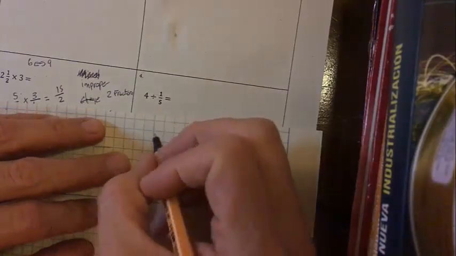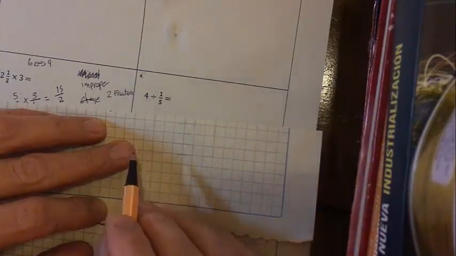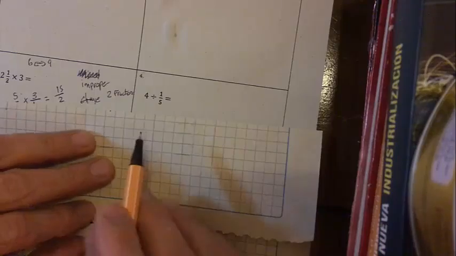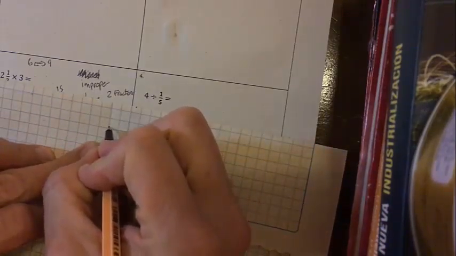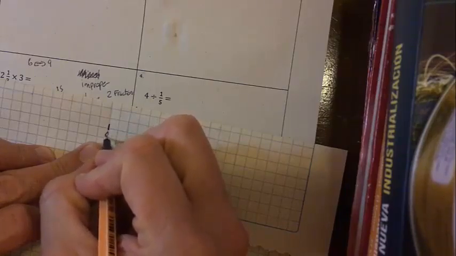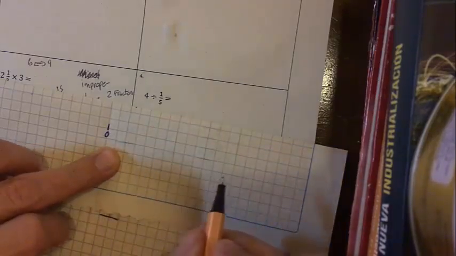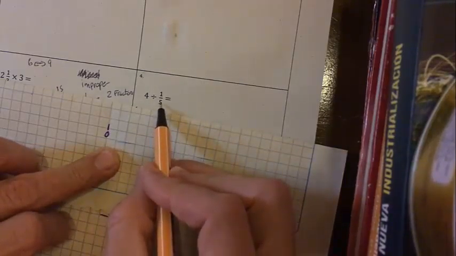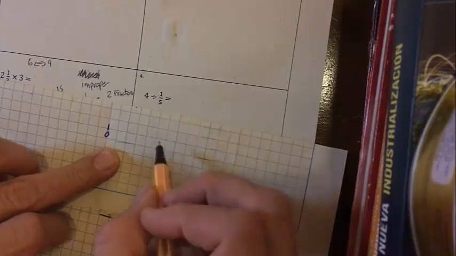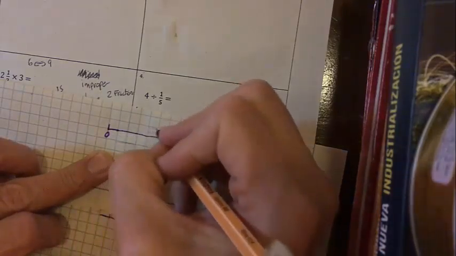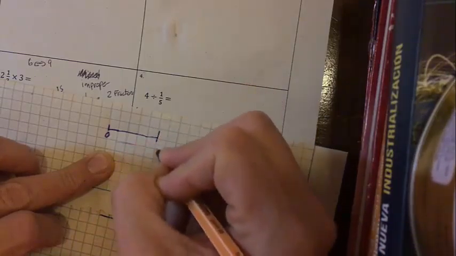So let's find out. I'm going to go back to my number line. Here, let's hope you can see this. So I'm going to start about right here. So I'm going to mark this as 0. And I want to get to 4, splitting it up by fifths. Okay, so if each line represents a fifth, so that's a 1/5, 2/5, 3/5, 4/5, 5/5, which we know is 1.